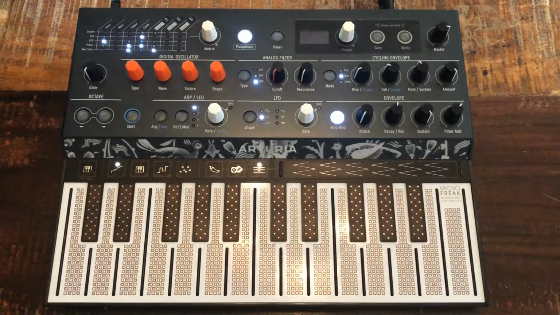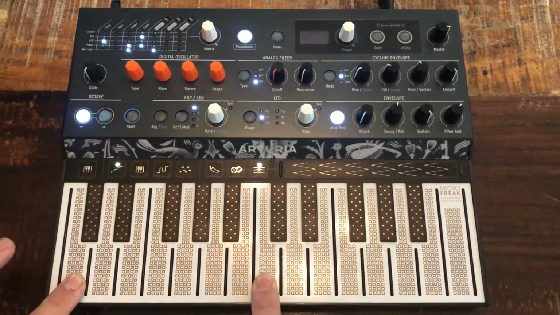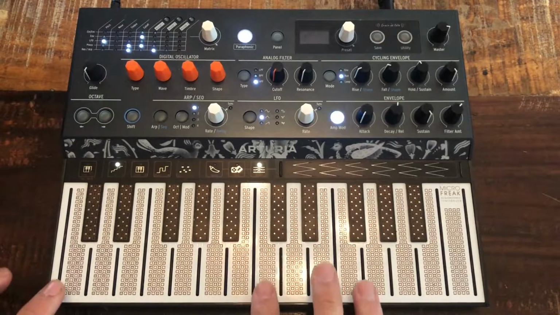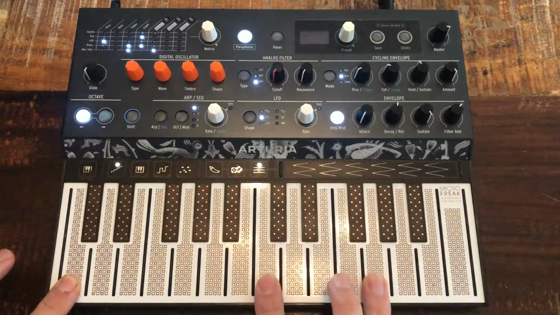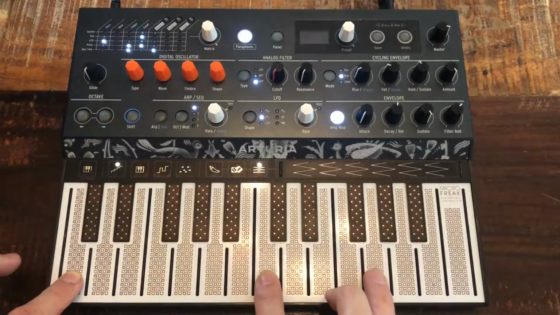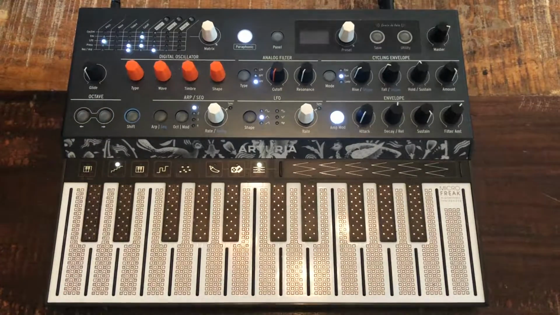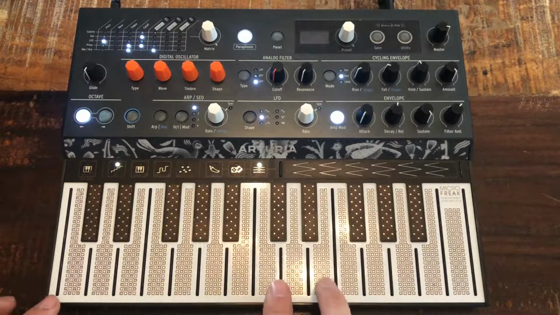Another good one is to double your octave and then add a fifth on top of that. And you can also double the octave and add a third on top of it.